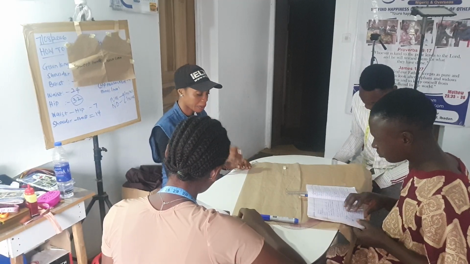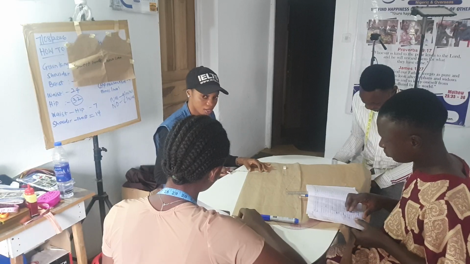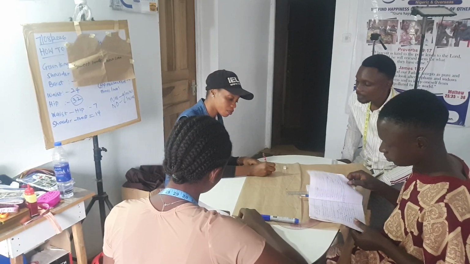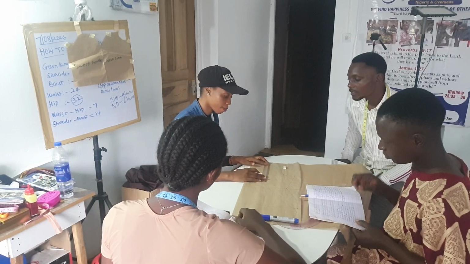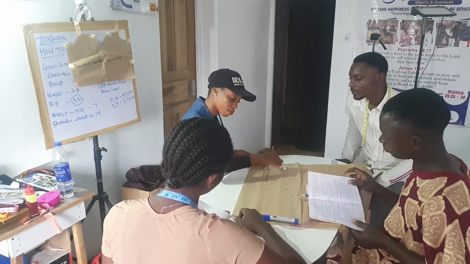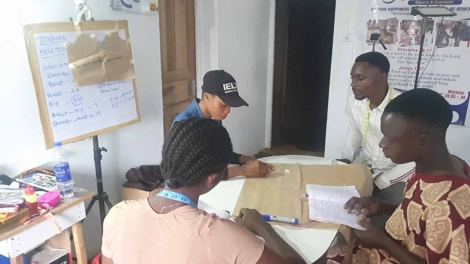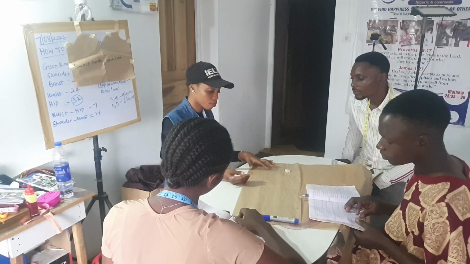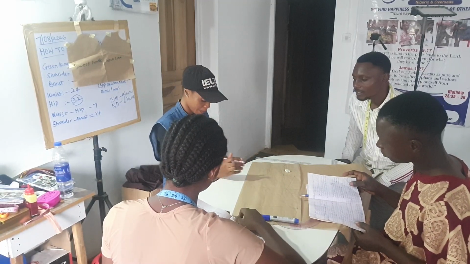From the 6 inches, going by 4 inches. This is 6 inches, right? Going by 4 inches. Then draw a straight line. After connecting, mark the middle of the 6 inches.